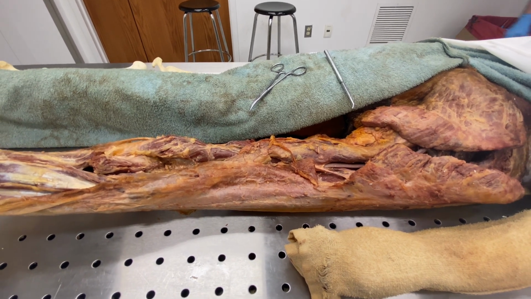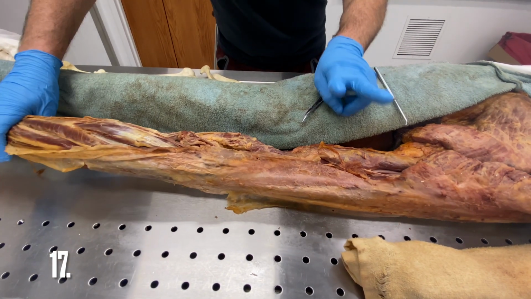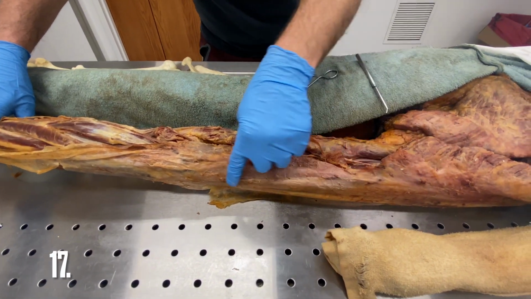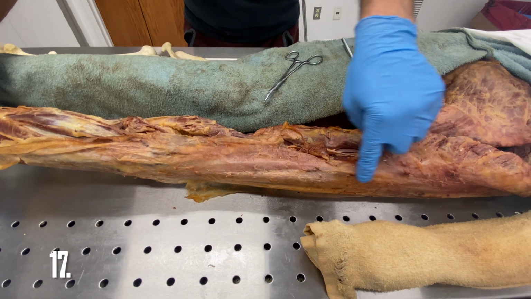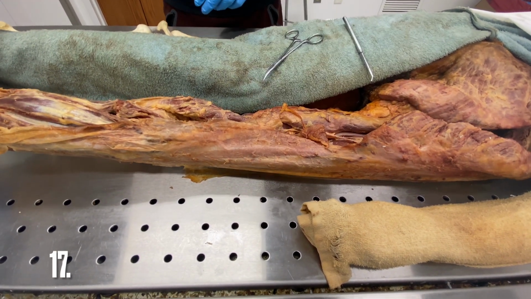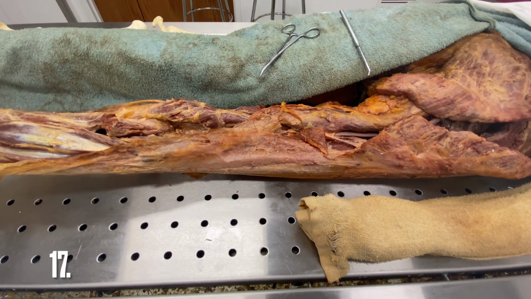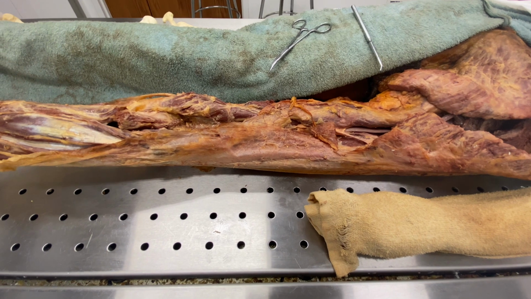Number 17, I want you to name two muscles that attach to your answer for 16. There are two muscles that attach to this piece of connective tissue. Name both of those muscles. That was for 17.